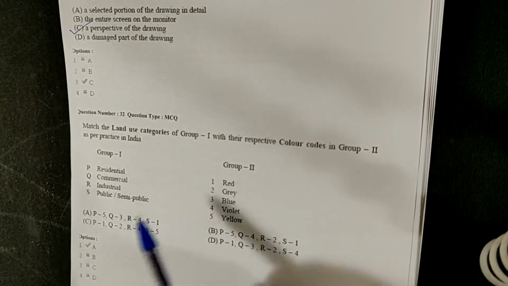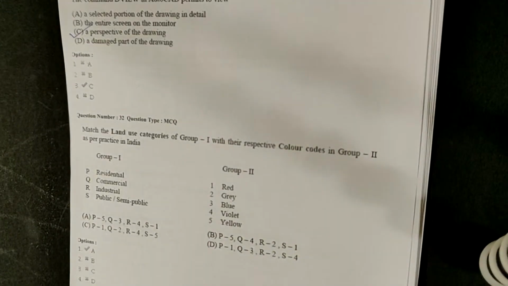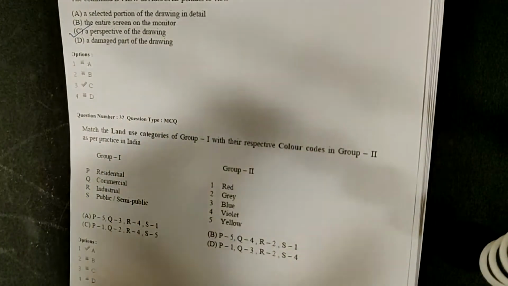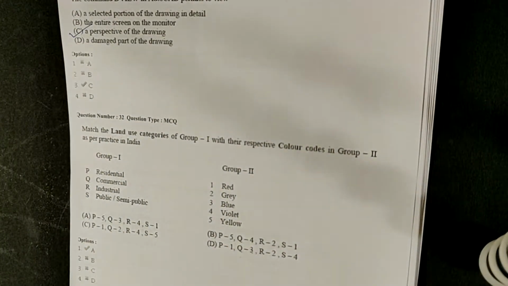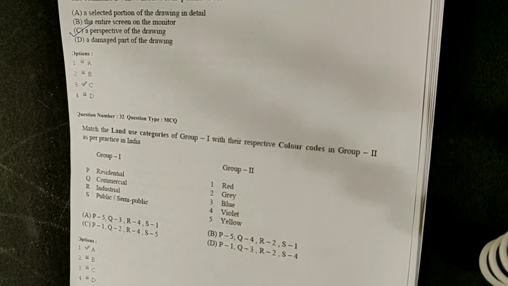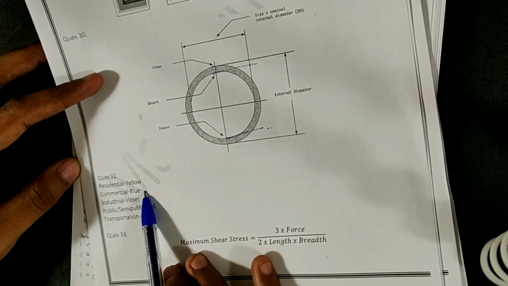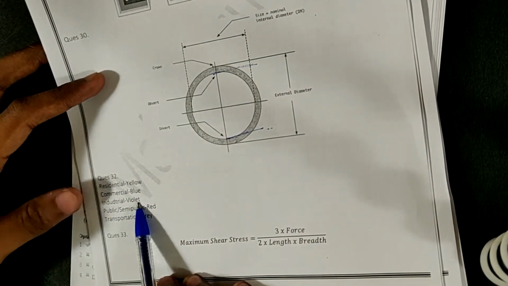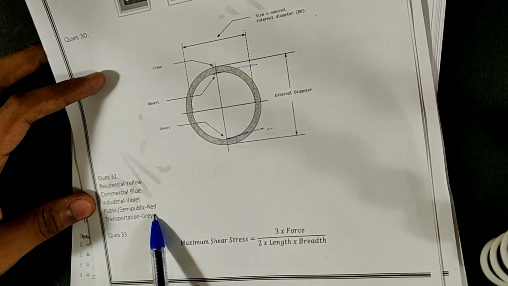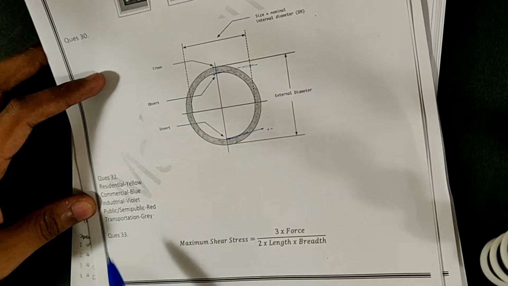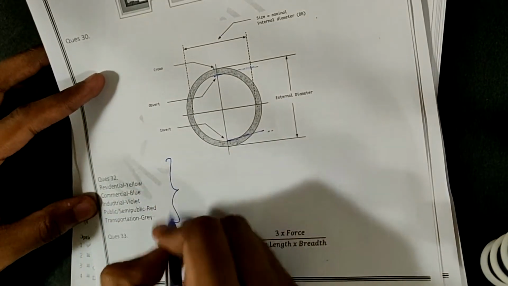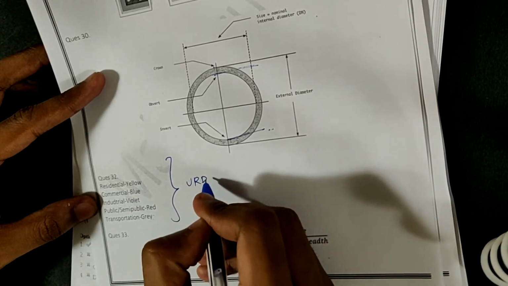Mostly we follow URDPFI guidelines, but in some cases they might ask for a particular guideline. As per URDPFI, residential is marked by yellow, commercial by blue, industrial by violet, public and semi-public by red, and transportation with grey.